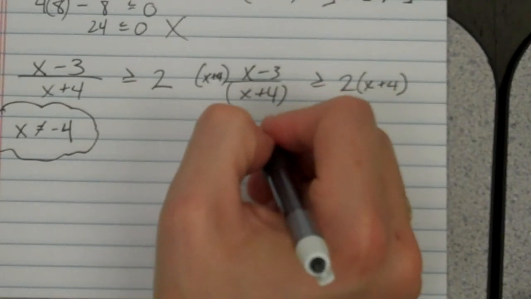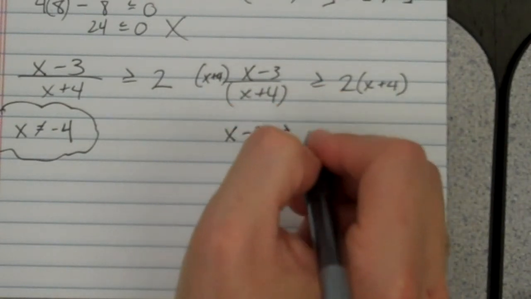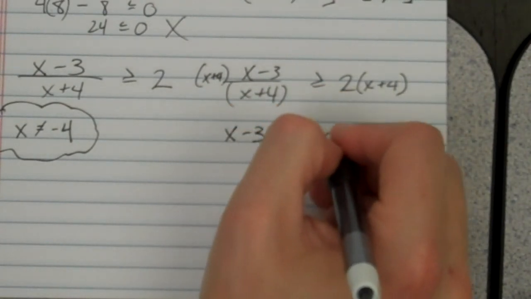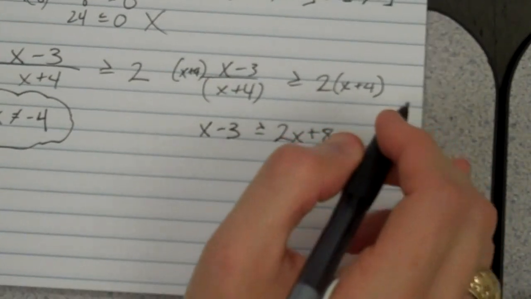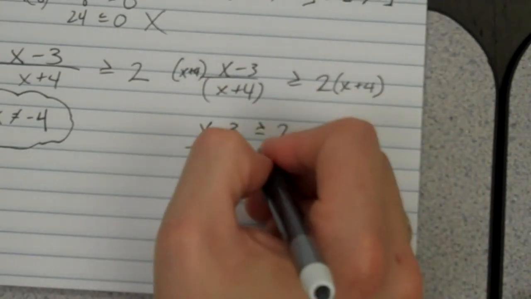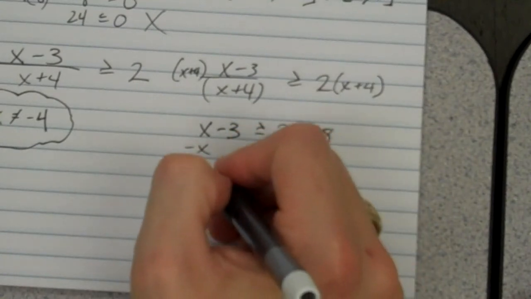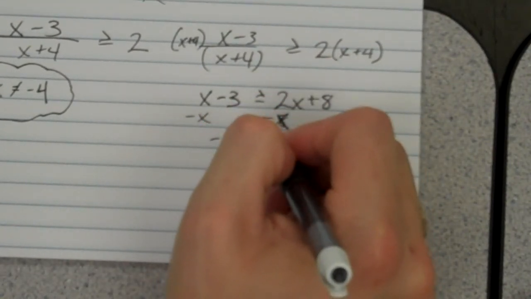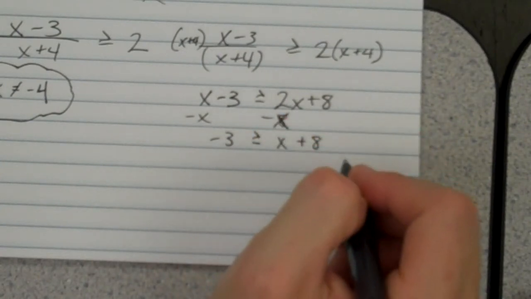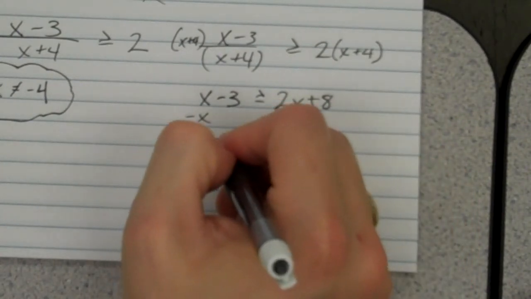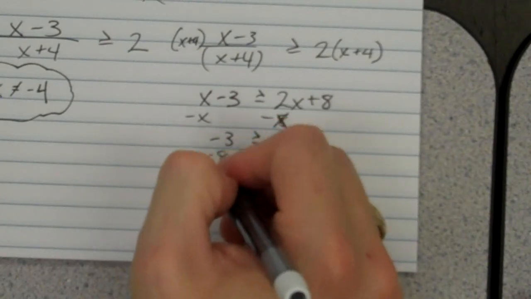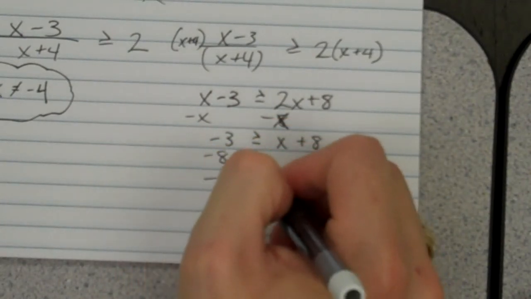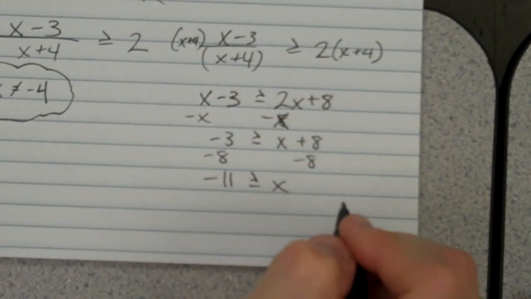So that's going to give me x minus 3 is greater than or equal to 2x plus 8. Okay? And then minus x, minus x, -3 is greater than or equal to x plus 8, minus 8, minus 8. And then I have -11 is greater than or equal to x.